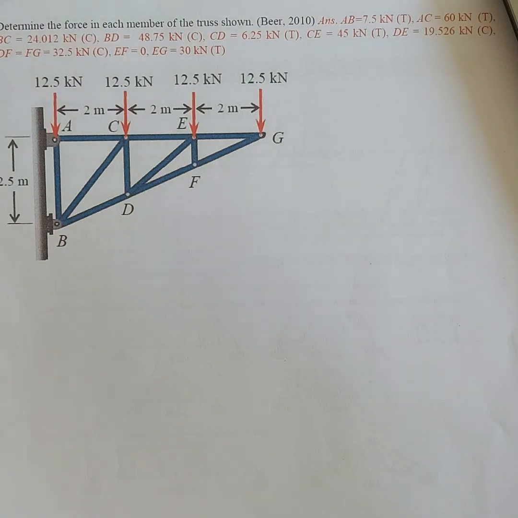So gagawin natin, we go from one joint to another hanggang masolve natin lahat ng bar forces. So we can start at which joint? Normally we solve for the reactions muna, but in this case we may not solve for the reactions, although later on masosolve natin eventually yung reactions. But we may not start with it.